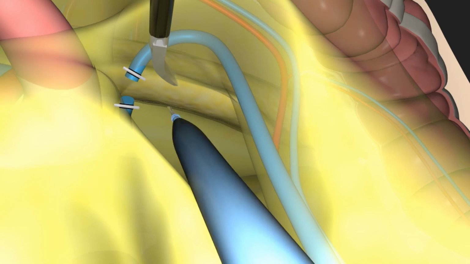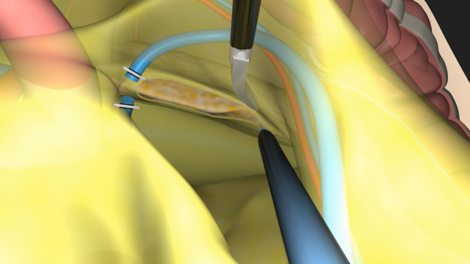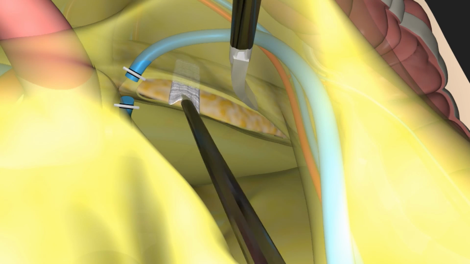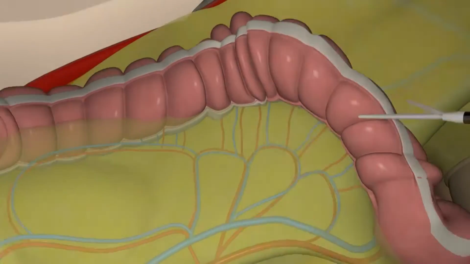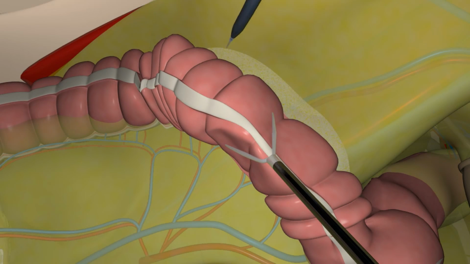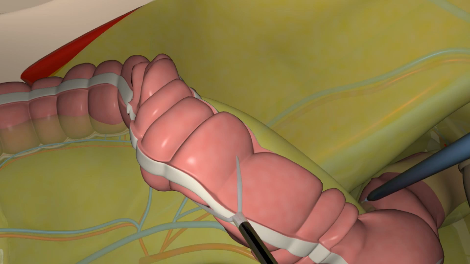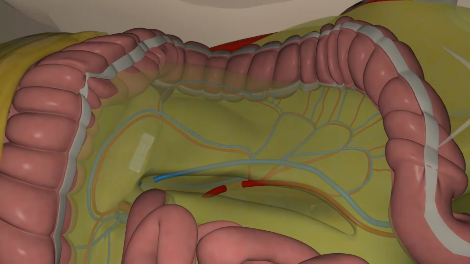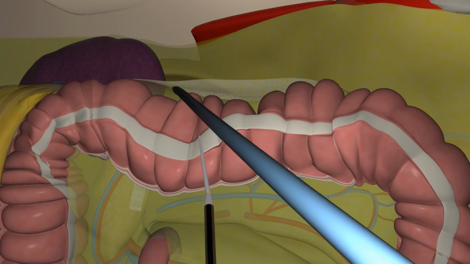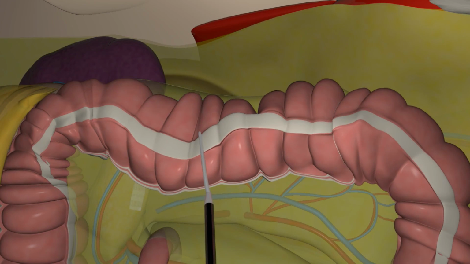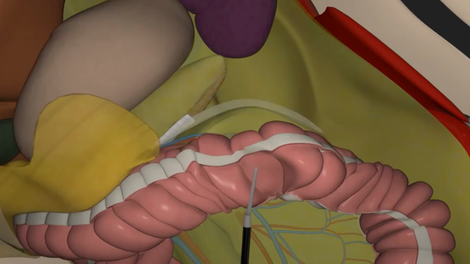The sigmoid colon is then completely free and the lateral attachments can then be divided using a lateral approach. Medial traction allows the lateral attachment of the sigmoid colon to be seen and divided using cautery. Bruising from the retroperitoneal mobilization of the colon can usually be seen in this area. Once the layer of the peritoneum has been opened, one immediately enters into the space opened by the retroperitoneal dissection. Dissection now continues up toward the splenic flexure. Splenic flexure mobilization is essential for a tension-free anastomosis.